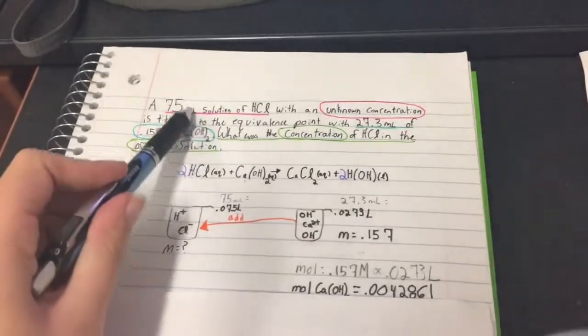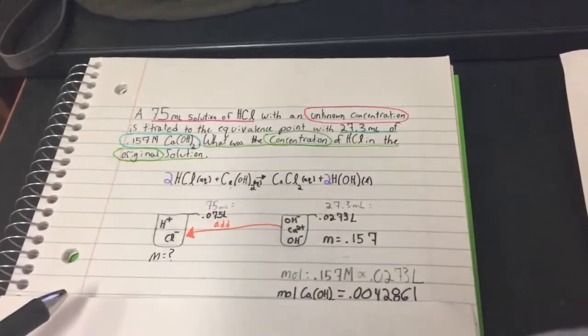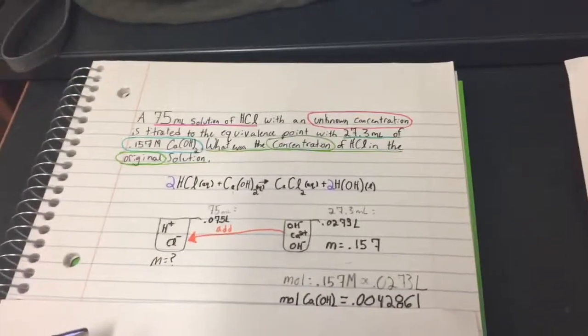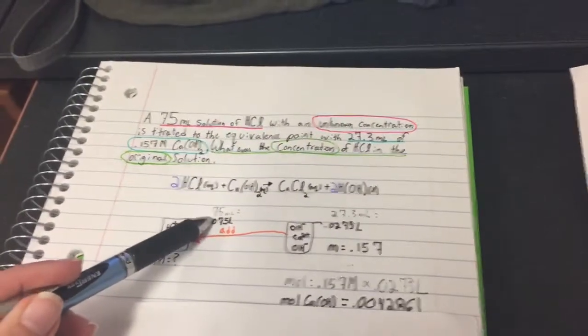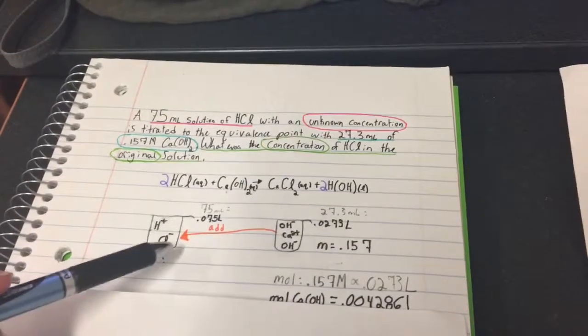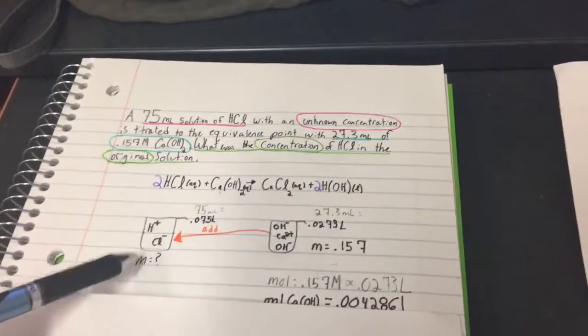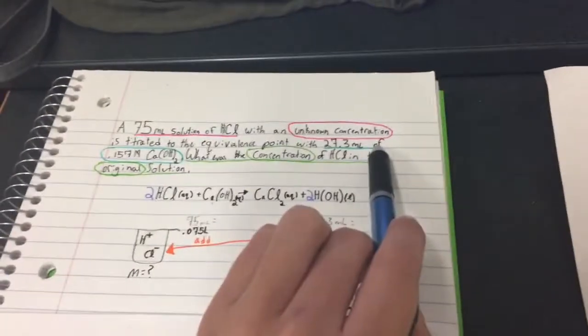So in this case, we know that we have 75 milliliters of hydrochloric acid. Going off of previous knowledge, we know that 1,000 milliliters is equal to 1 liter. So we can go from 75 milliliters to 0.075 liters in our hydrochloric acid solution. But we're going to have to leave molarity as a question mark because we had an unknown concentration originally.